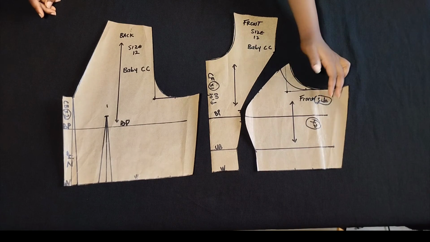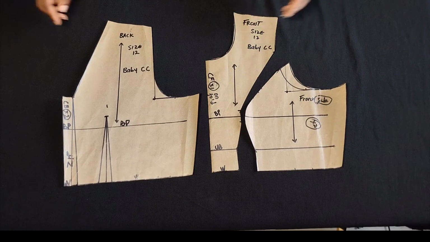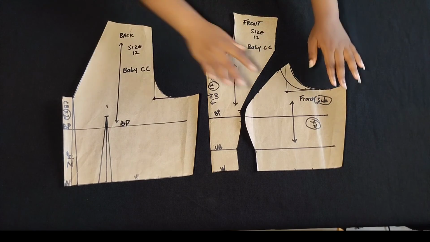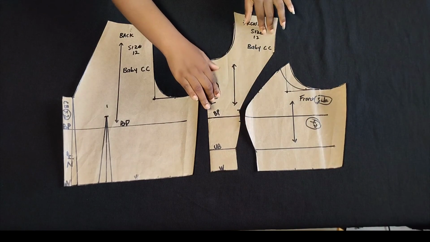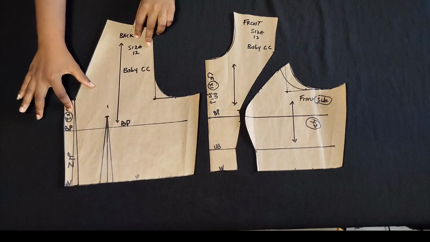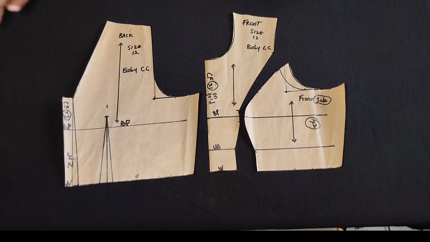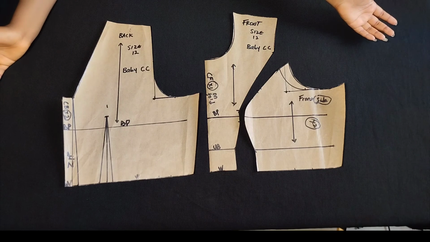So guys, as you can see, it's very easy and simple to draft a Princess Dart Bustier. So this is it guys, how to draft a Princess Dart Bustier pattern.